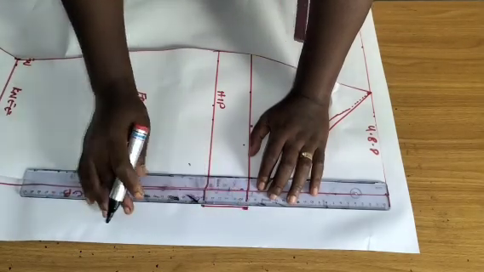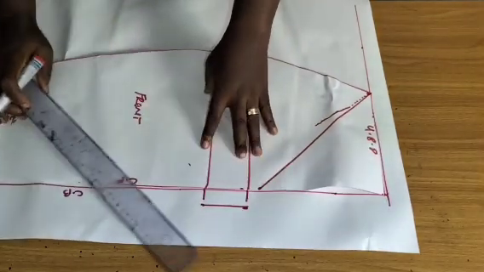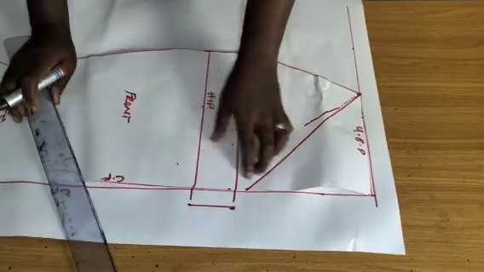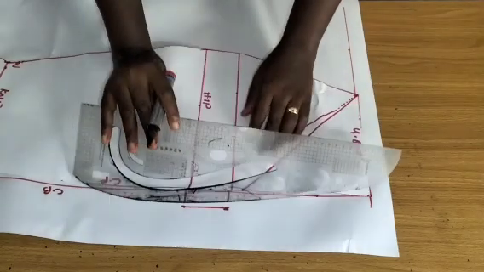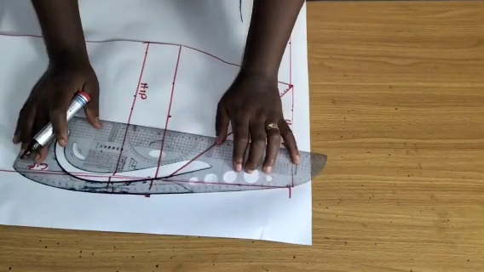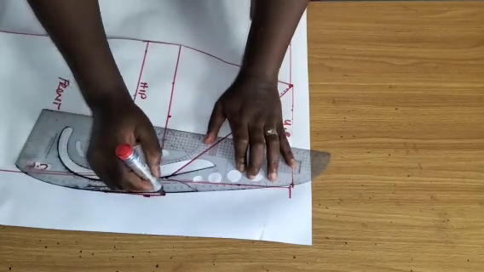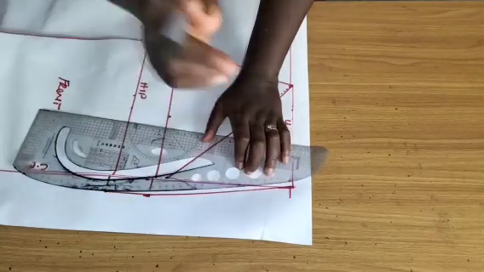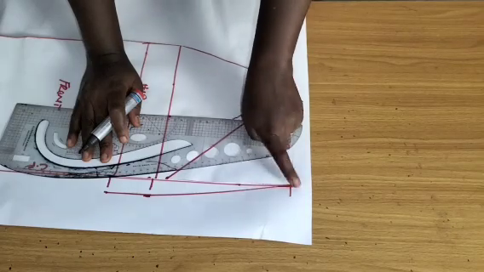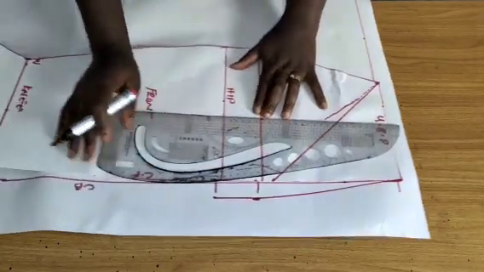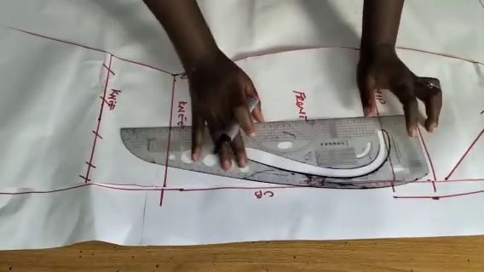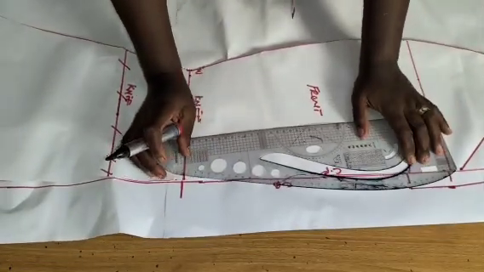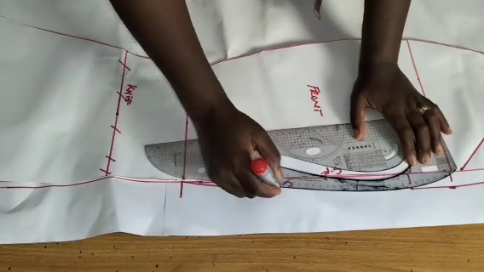And mark it like this. That is your zipper allowance. So this is the zipper allowance that we have now. We are going to connect it from that point, just go ahead and connect it straight. You can see how I place my ruler from here. Connect that zipper allowance here to the waist, to the under bust line. Then flip your ruler this way and connect it straight, like this, to nothing.